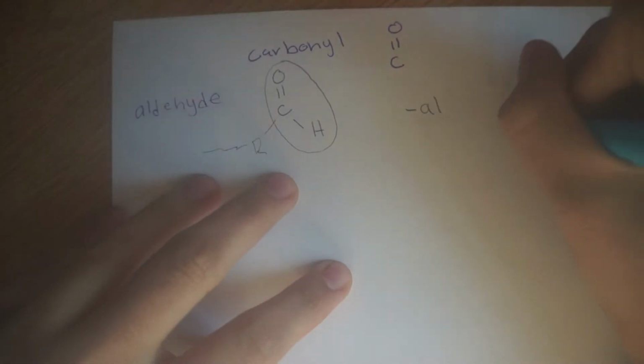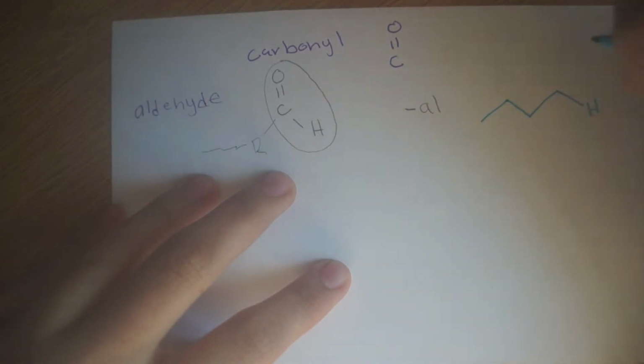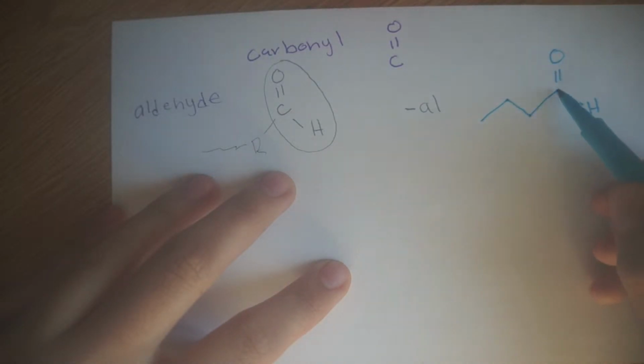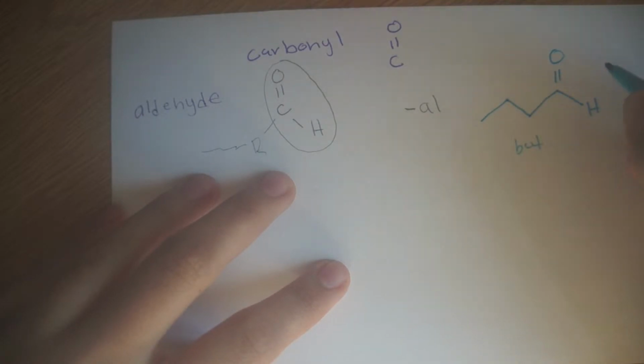An example would be this. This has 1, 2, 3, 4 carbons, so it is but-, and it is butane because it is all single bonds.